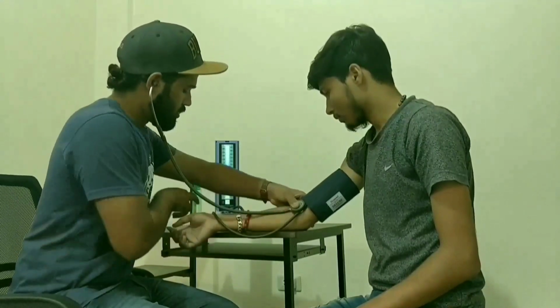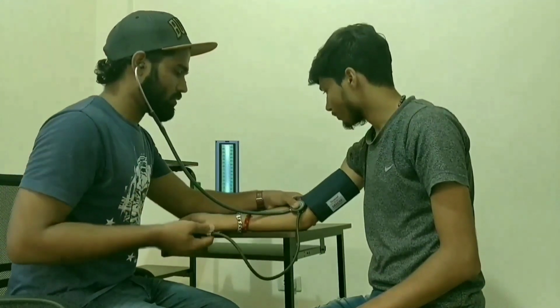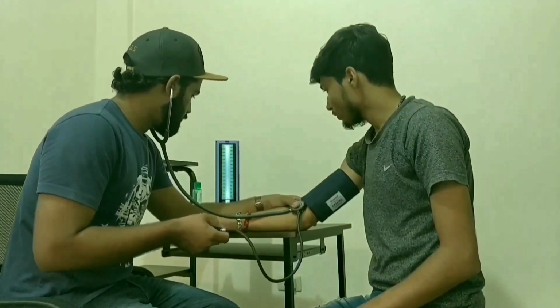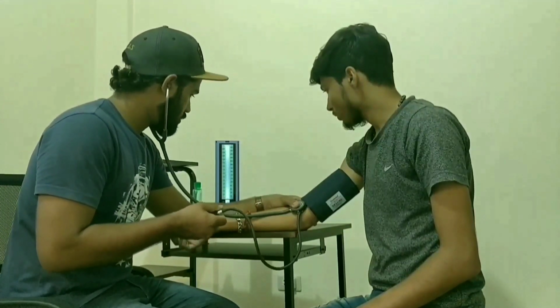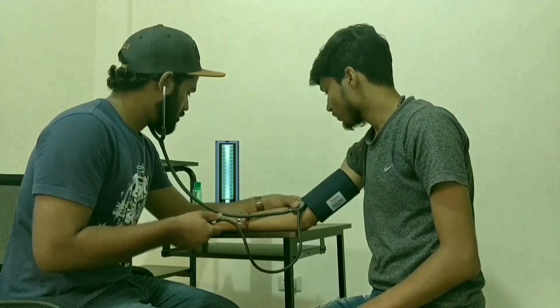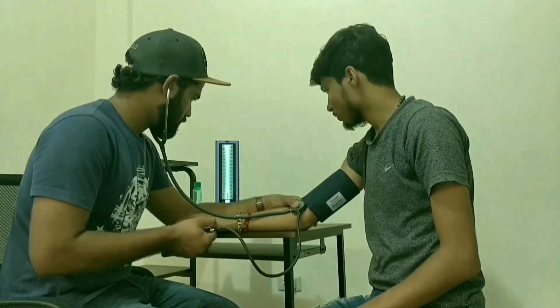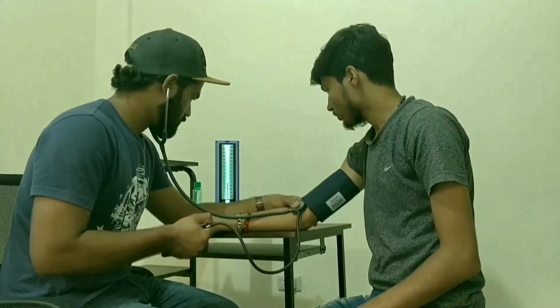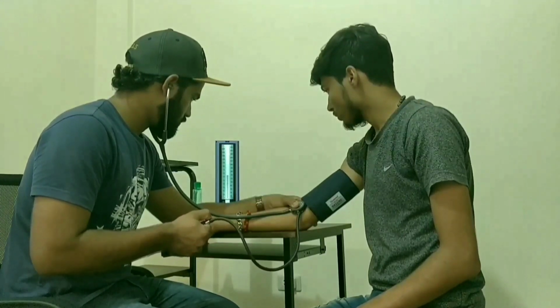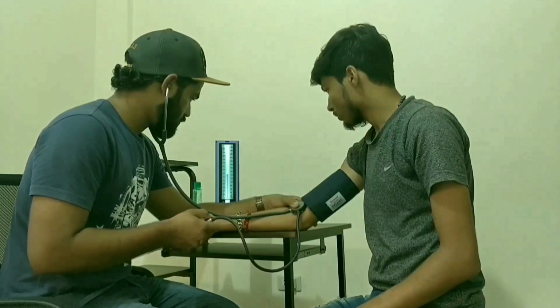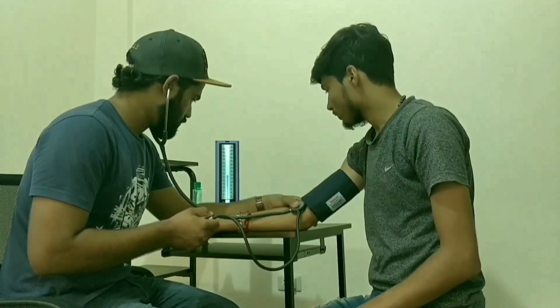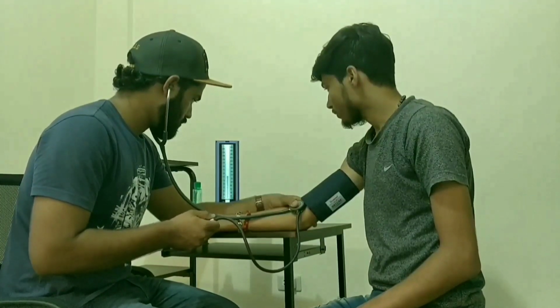And after waiting for 15 to 30 seconds, you will again inflate the cuff to the reading which you have noted before, and you will add 30 more to that reading because you don't want to discomfort the patient with high pressure. And this also avoids the auscultatory gap, which is the silent interval between systolic and diastolic pressure.